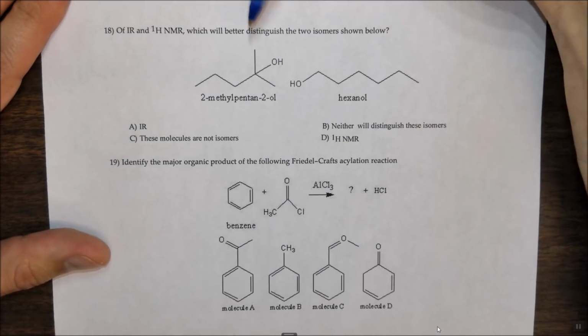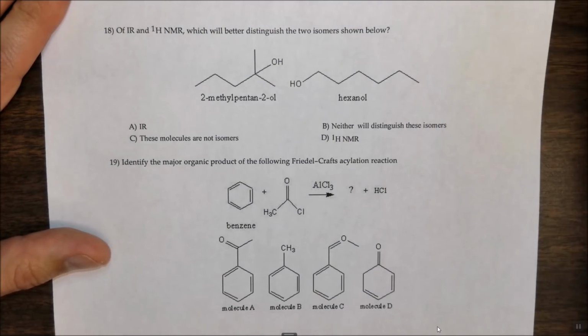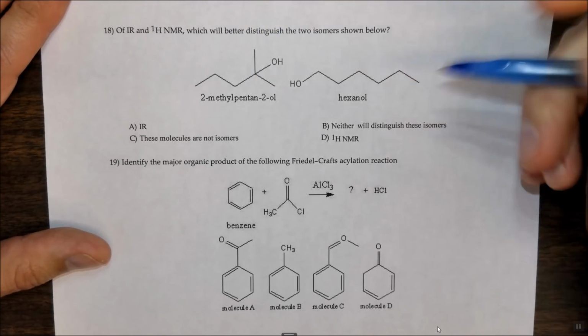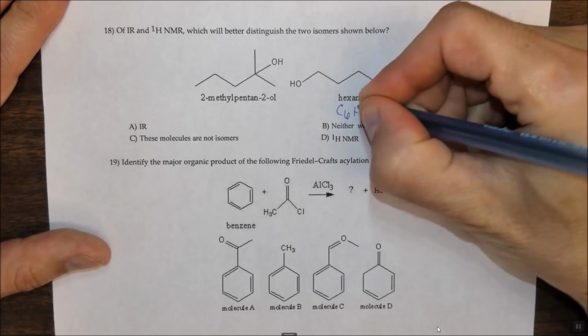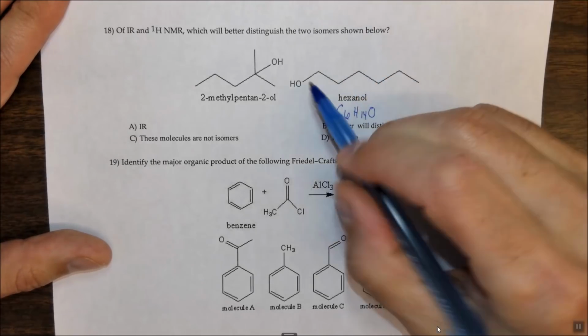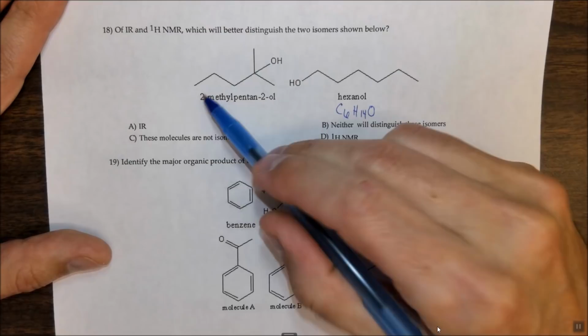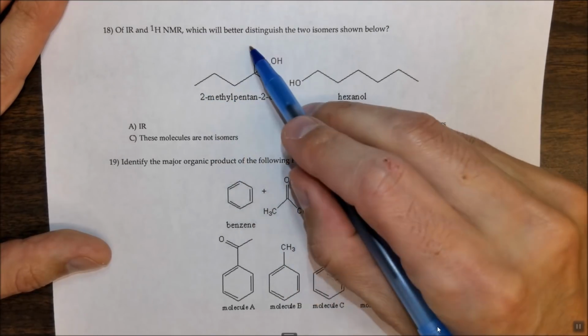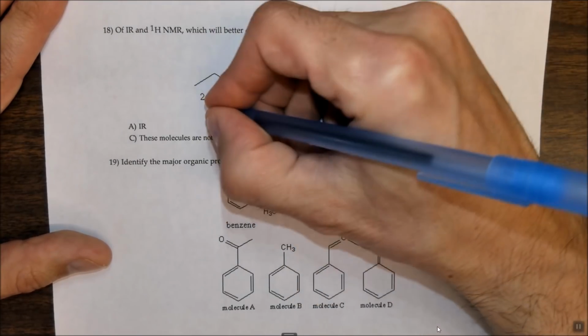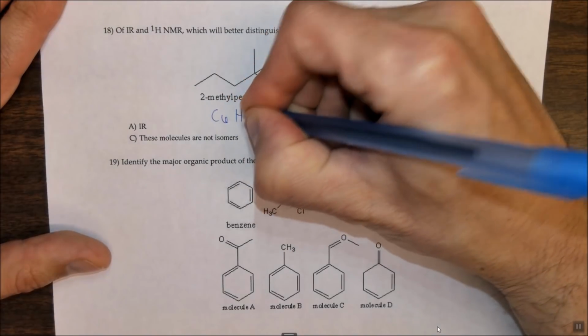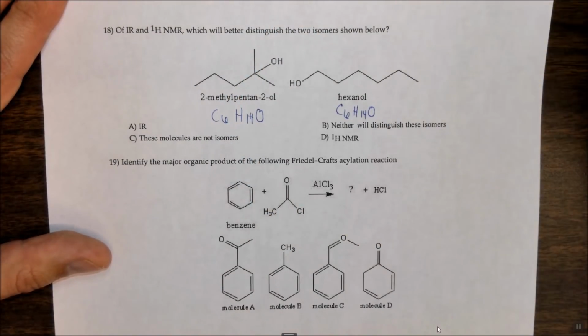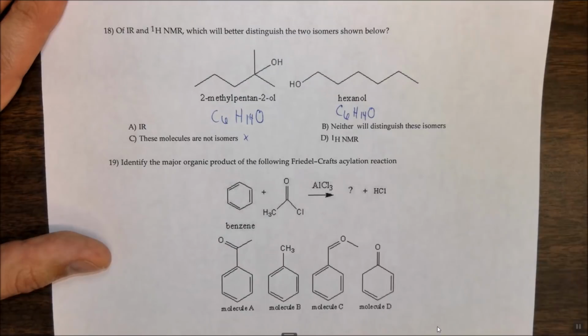Question 18 says, of IR and proton NMR, which will better distinguish the two isomers below? Well, the first thing is, are these things isomers? This one is C6H14O, 6 carbons with an alcohol group. This one has a 5 carbon chain, a 6th carbon, and an alcohol group, so it is also C6H14O. So they are isomers, so that's not the answer.